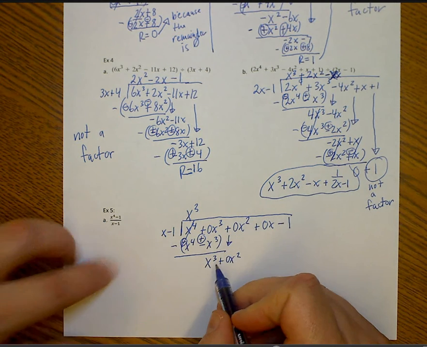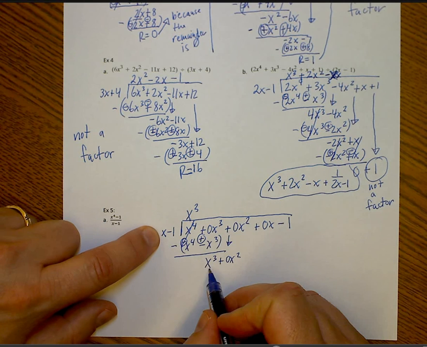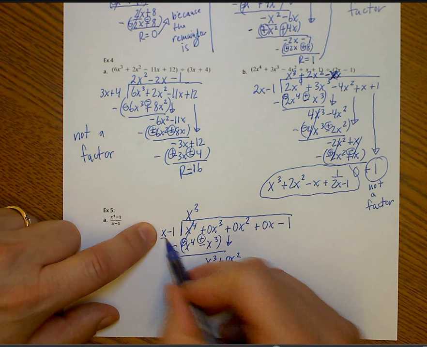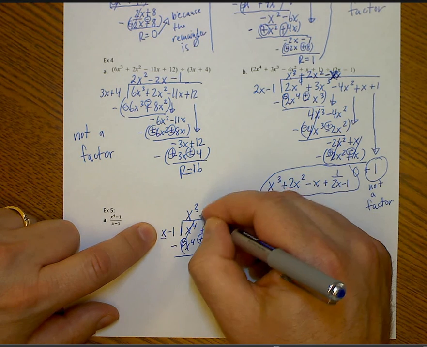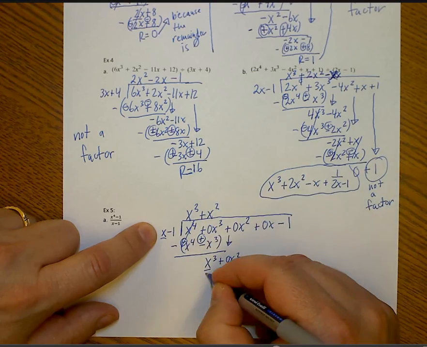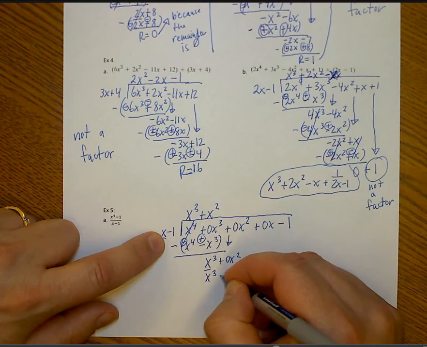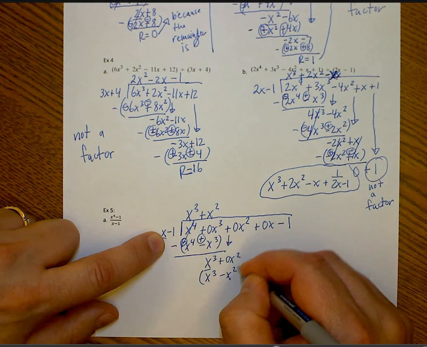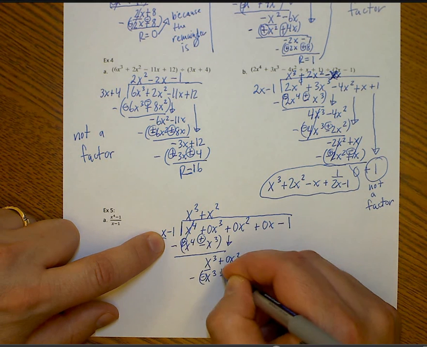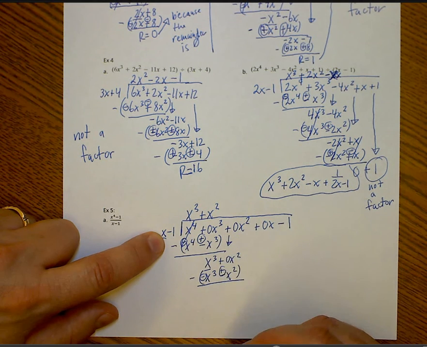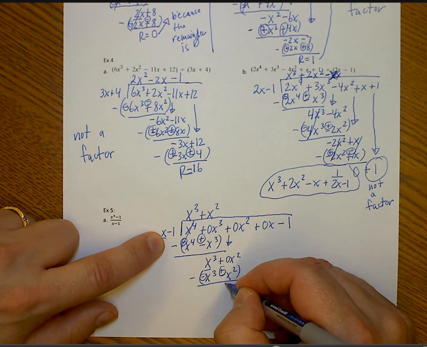Okay, this time I multiplied by x squared to get x cubed. So I put plus x squared. So we got x cubed minus x squared. Change both signs. So 0 plus 1x squared gives me x squared left.